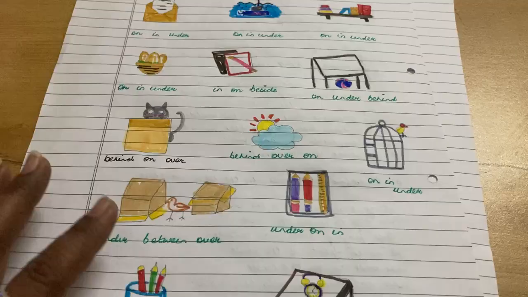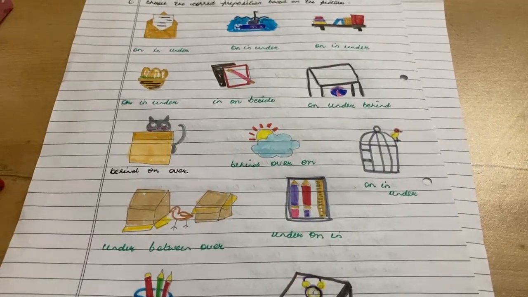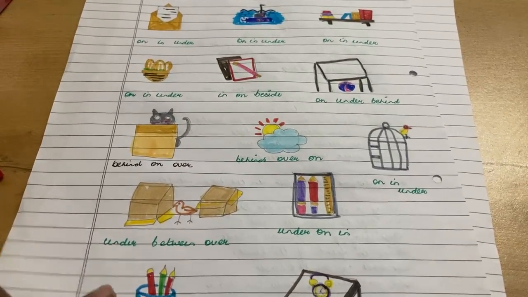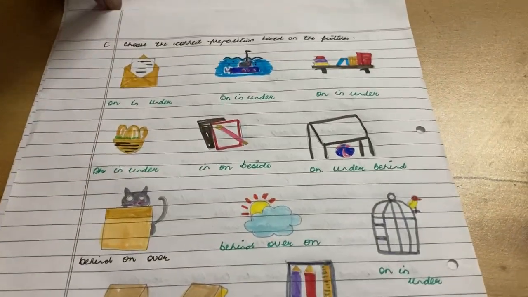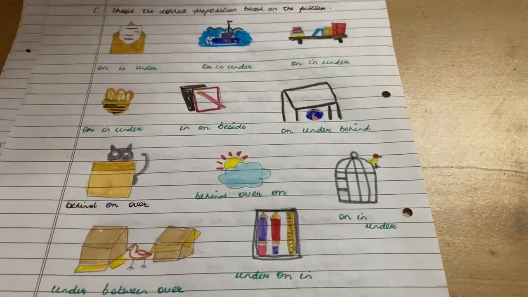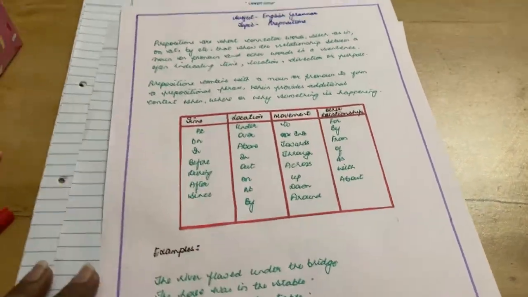These are very easy and very useful for students of class 1 and 2, because these kinds of questions are what they generally get in their exams. So here we have come to the end of today's topic, which is prepositions.